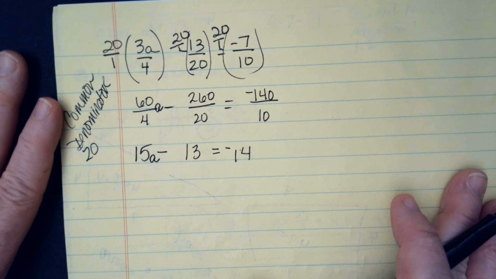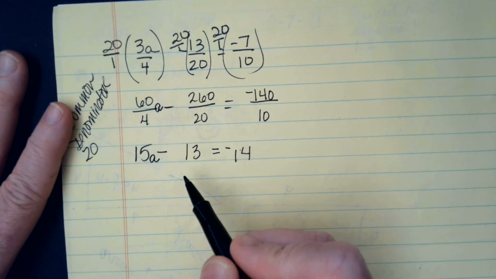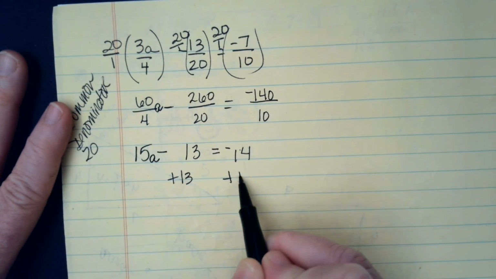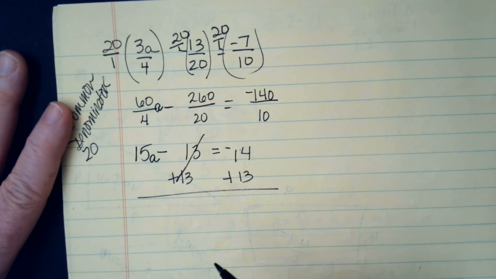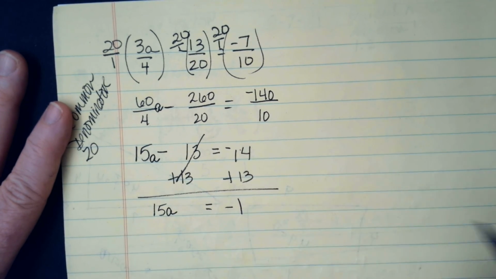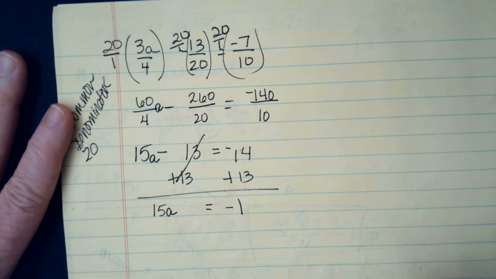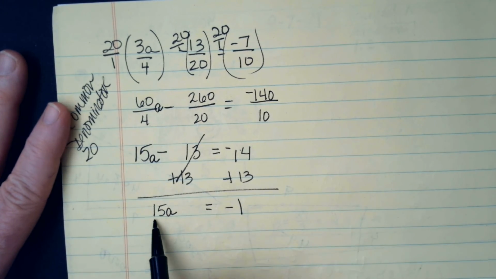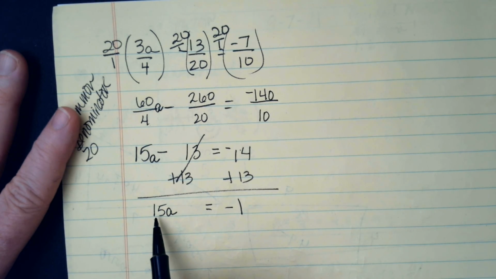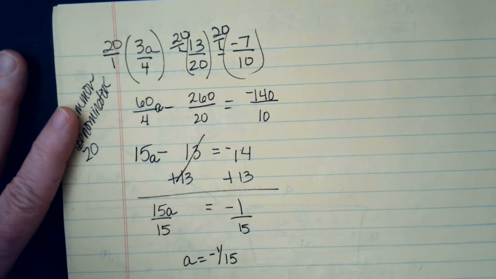All the fractions are gone. DeQuavius? Add that 13 to both sides. Going to cancel here, so I'm going to have 15A equals negative 1. And to finish this off, James, what do we do next? Divide by 15. So A is negative 1 over 15.